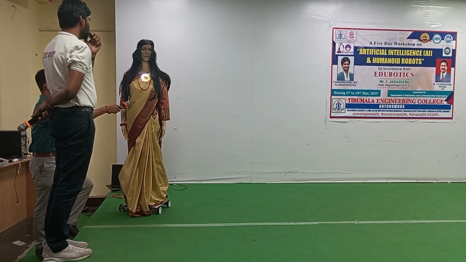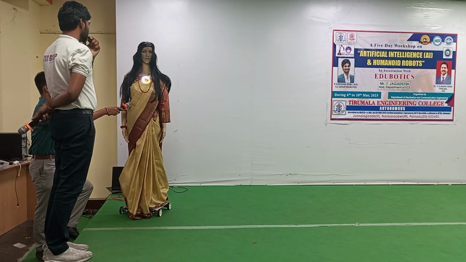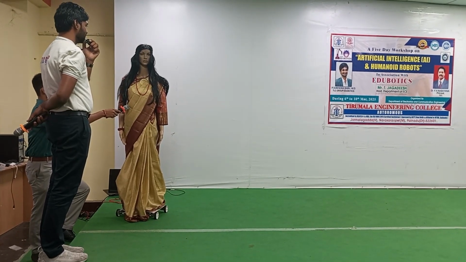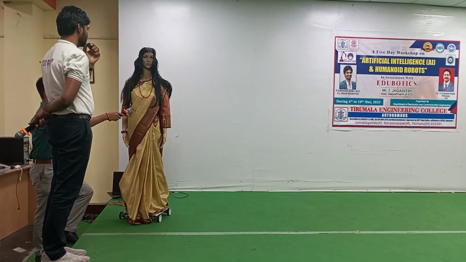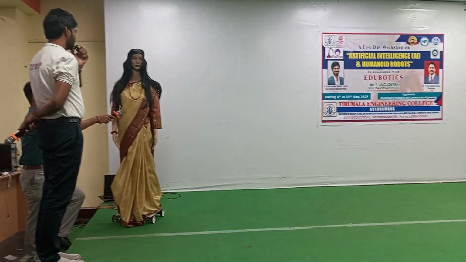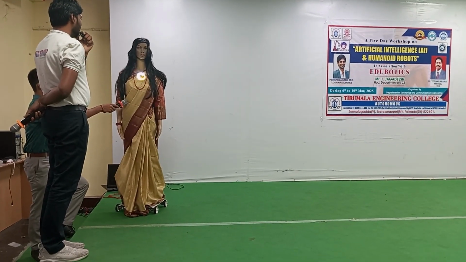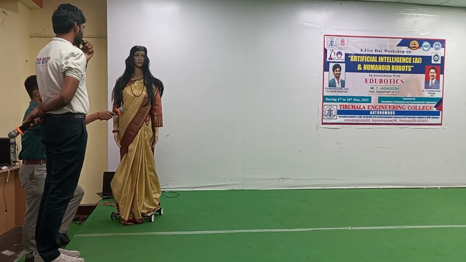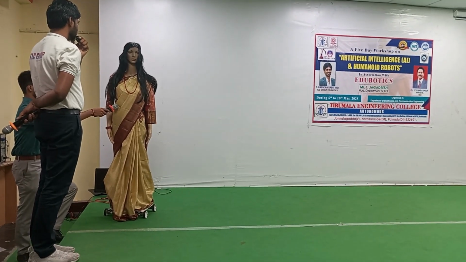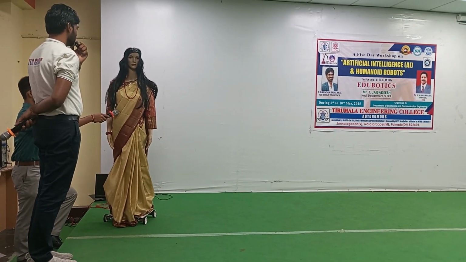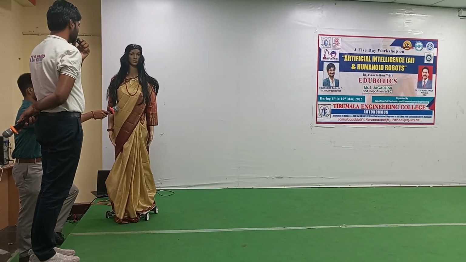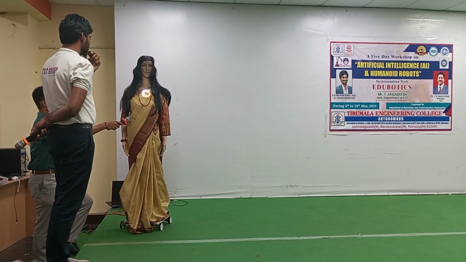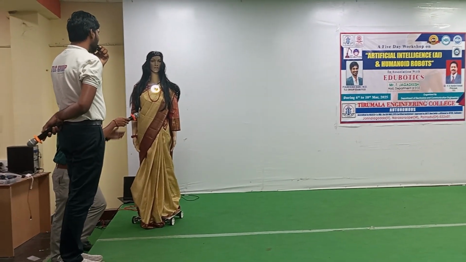Weather in Guntur. The weather in Guntur is currently clear sky with a temperature of 37.64 degrees Celsius. Weather in New York. The weather in New York is currently overcast clouds with a temperature of 5.04 degrees Celsius. Play Twinkle.